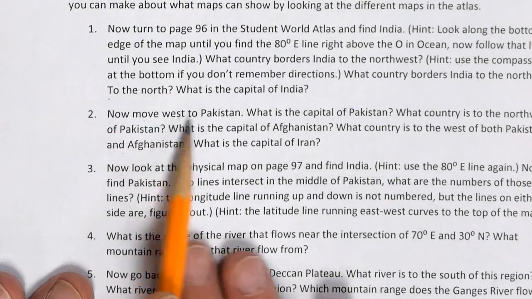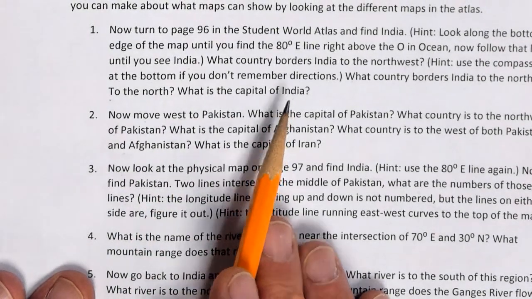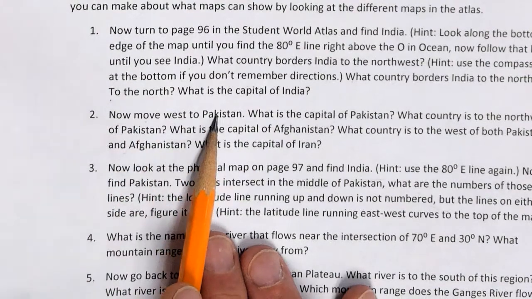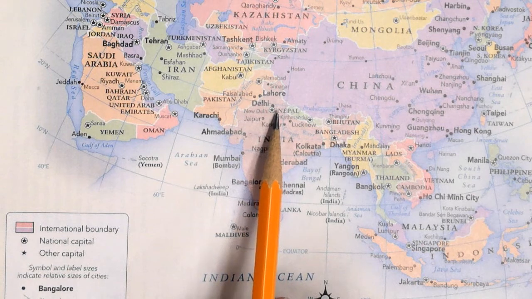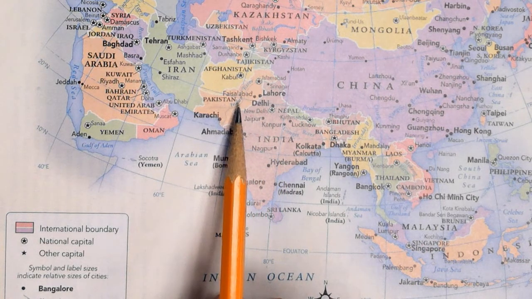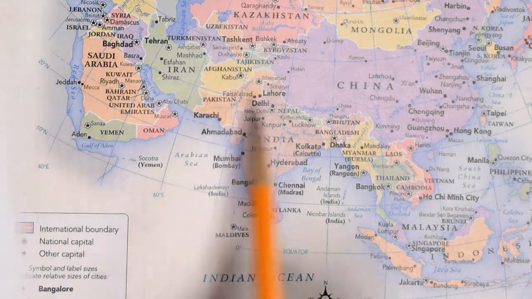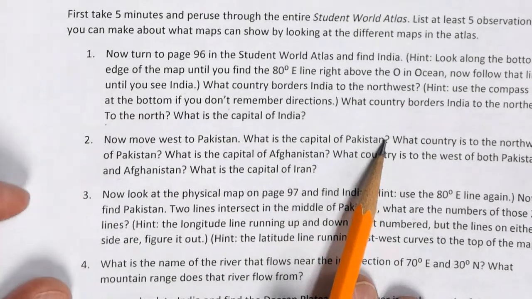Now move west to Pakistan. Now, the last place I left you was India. So from India, we're going west to Pakistan. Now, we just looked at Pakistan a second ago. Here's New Delhi. We go west, which is to the left, and there's Pakistan. Okay, now I'm in Pakistan. What am I supposed to do? Well, the rest of number 2 is, what is the capital of Pakistan?